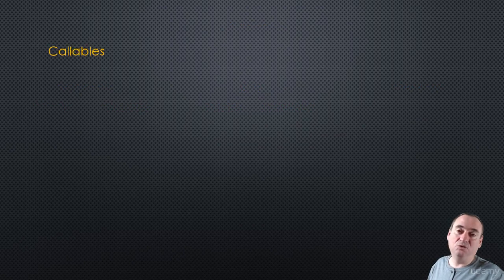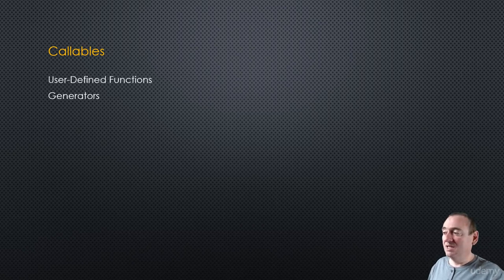Then we also have something called callables. Now, what are callables? Well, callables are anything that you can invoke, anything that you can call. So like a function, for example. A function is a callable. So obviously, user-defined functions. Then we have generators, which are things that we can use to do iteration. And we'll get into a lot more detail about generators in a later class.